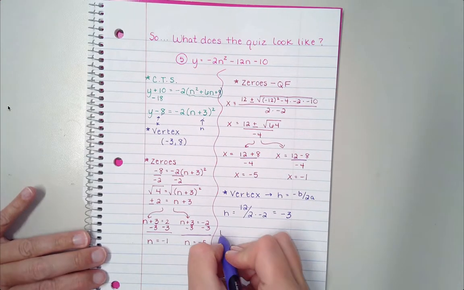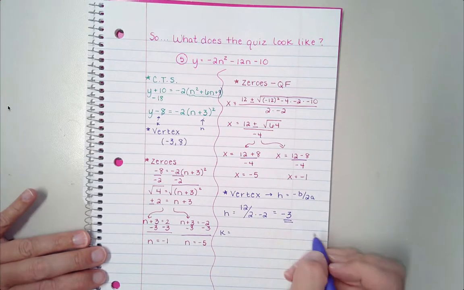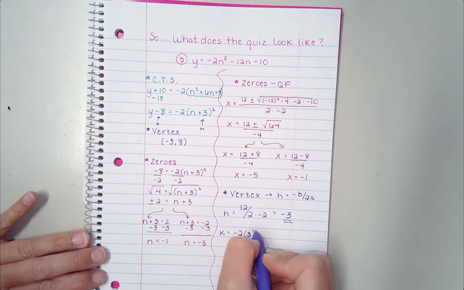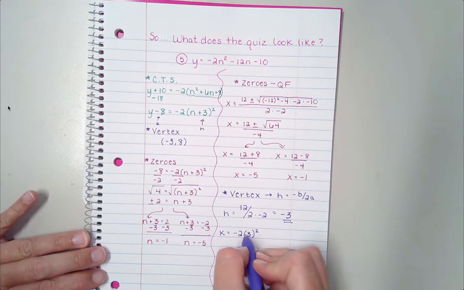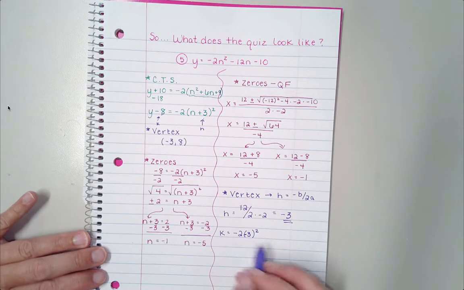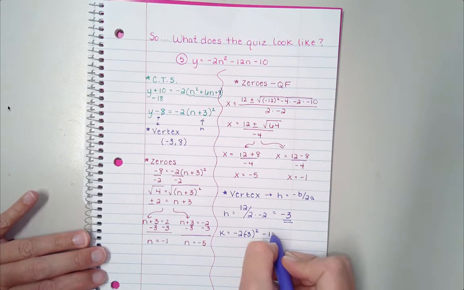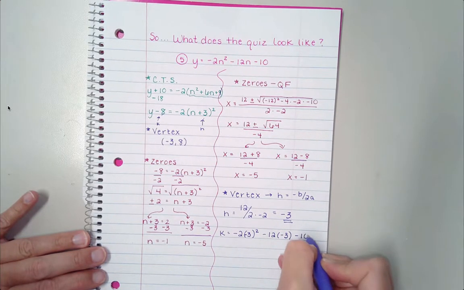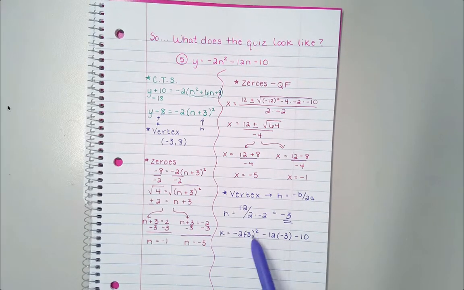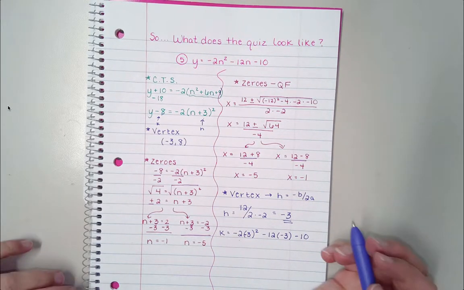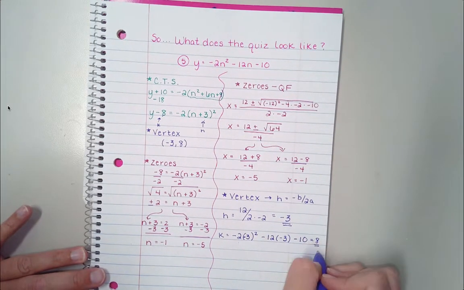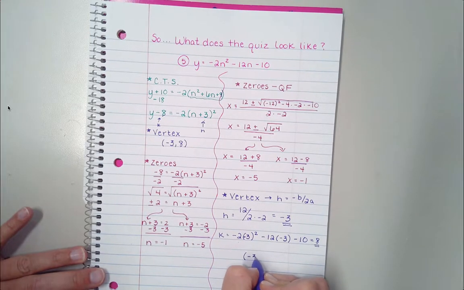And then to find k, I'm going to take that -3 and put it back in the original problem. And I really strongly recommend that you kind of just put this all into your calculator in one shot. Whatever your, oh, and I already messed it up. Anytime you've got a negative, it does need to be wrapped in parentheses. But putting it all in your calculator like this will ensure that you don't mess up the order of operations. And let's see, this is going to be 9, so -18 plus 36, so that's going to be +18, and 18 minus 10 comes out to +8. And then these two numbers together become your vertex, -3, 8.